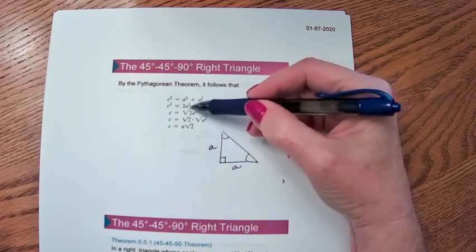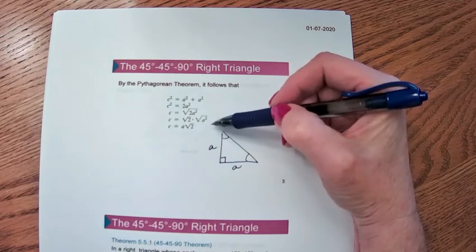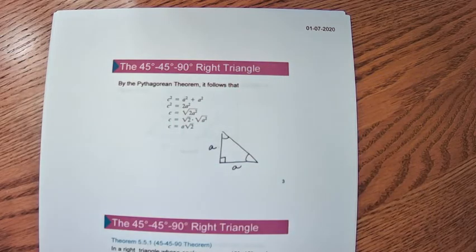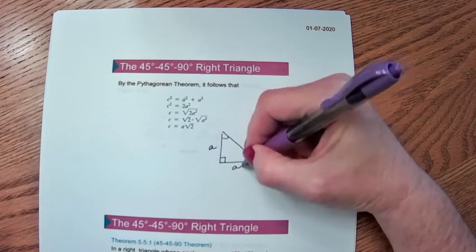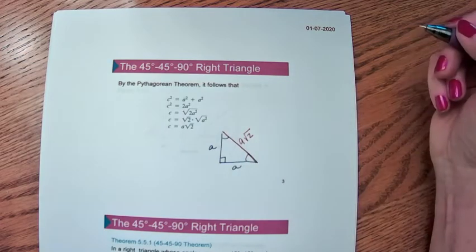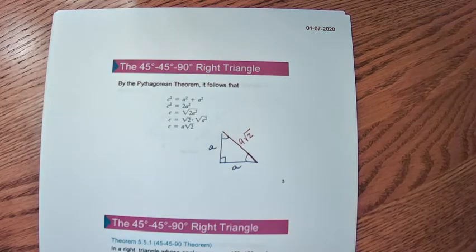Take the square root of both sides. And what you're going to find is that for this type of triangle, the hypotenuse is always whatever the length of the side is times the square root of 2.